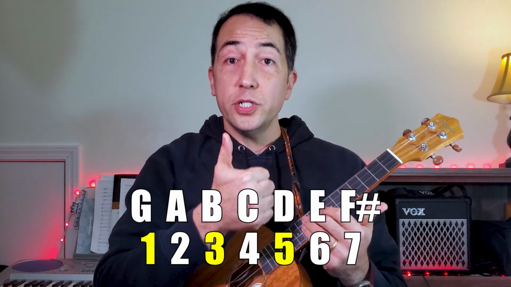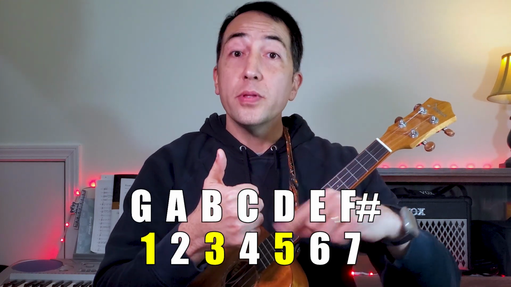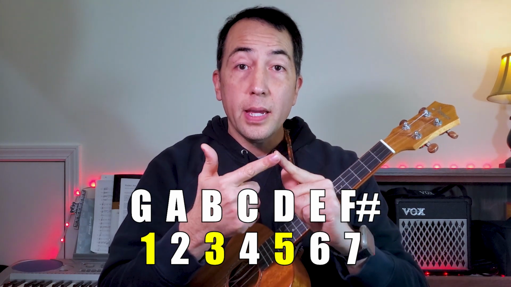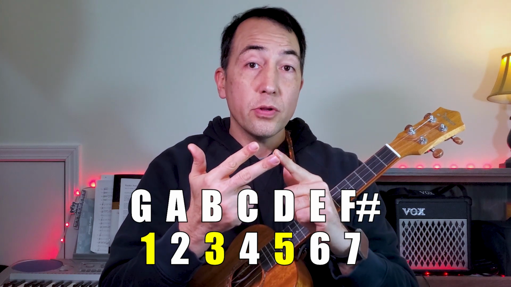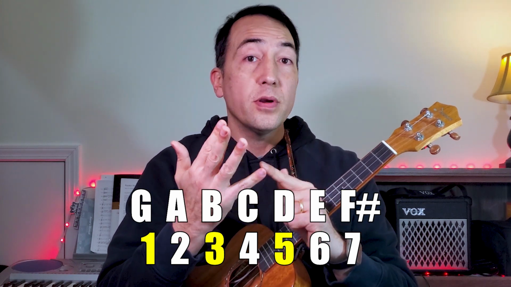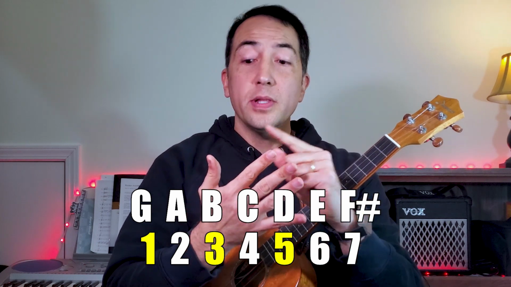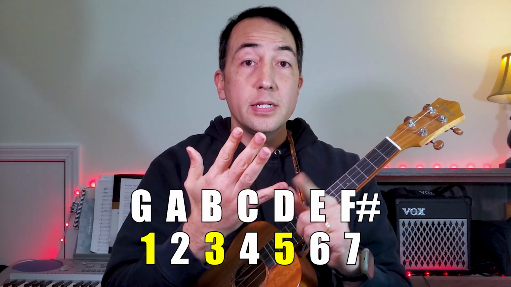So let's start counting from G, which is our first note. Now remember, the musical alphabet keeps repeating. So from G, it starts back to A, which is our 2nd note. B is our 3rd note. C is our 4th, and D is our 5th note. So using the 1-3-5 formula, we have G, B, and D. So if we play a G major, notice we have all those notes. We have a G, we have a D note, another G note, and our B note.